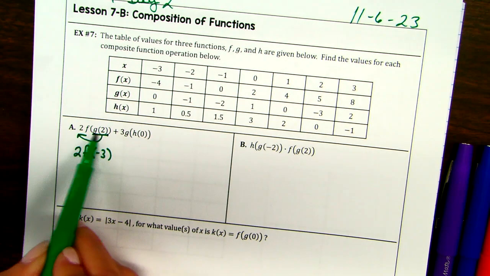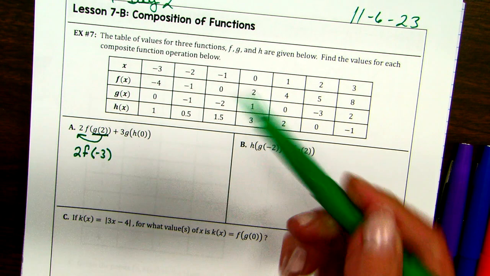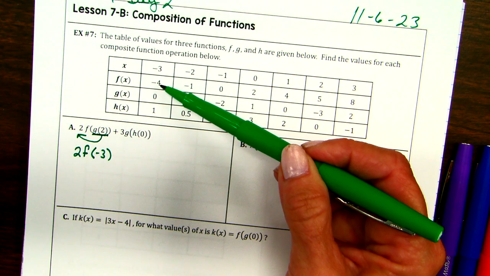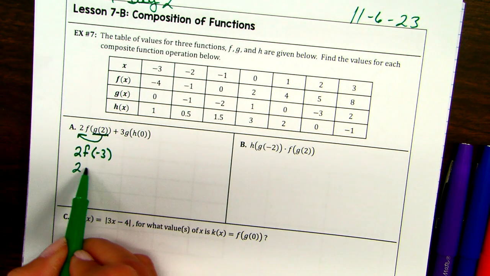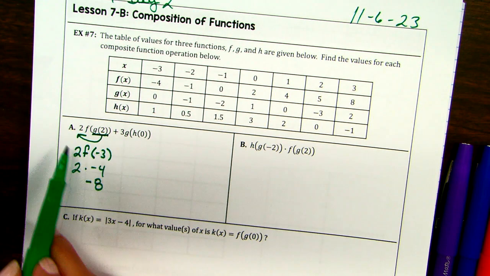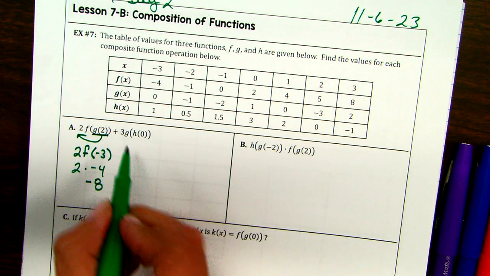And then I just keep going. F of negative 3, so here's negative 3, f of x at negative 3 is negative 4, and we get negative 8, right? So 2 times f of g of 2 is negative 8, okay?